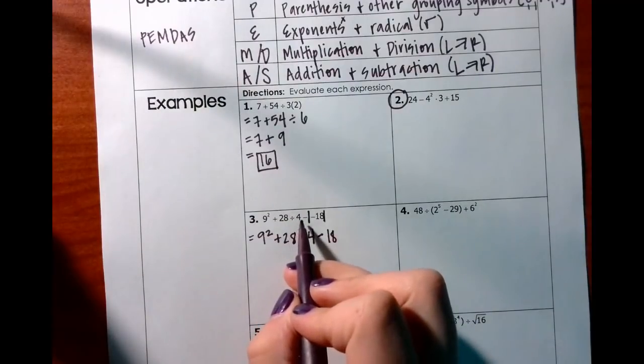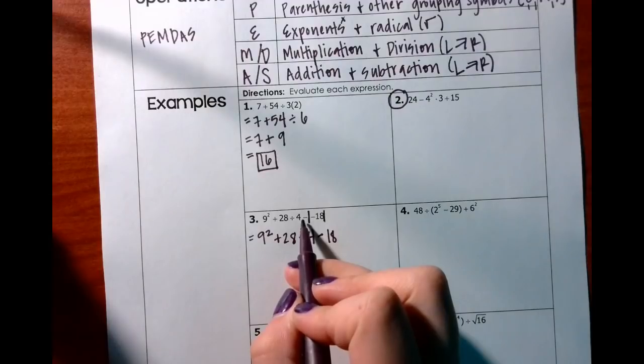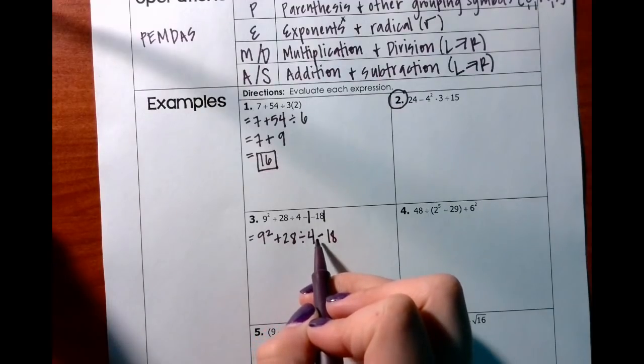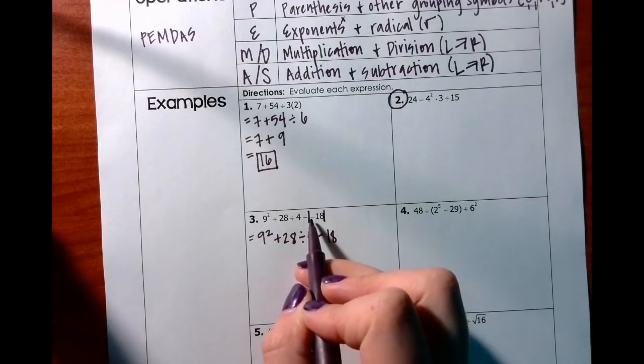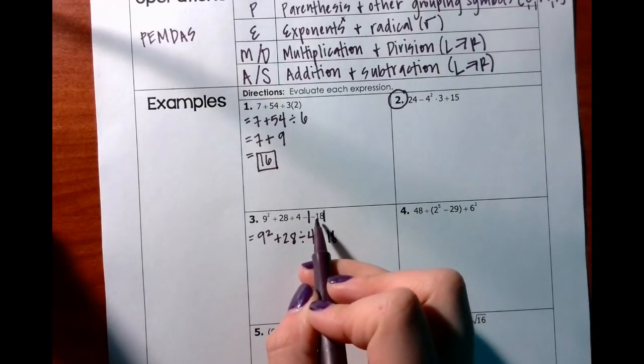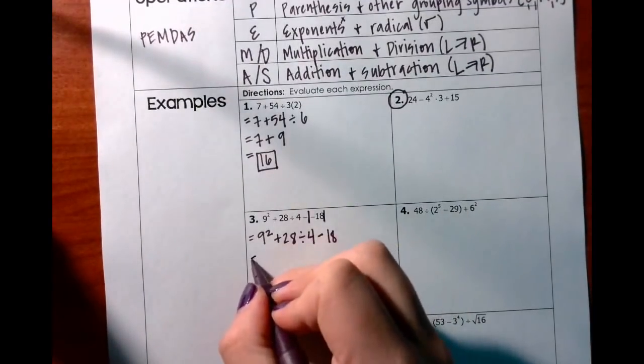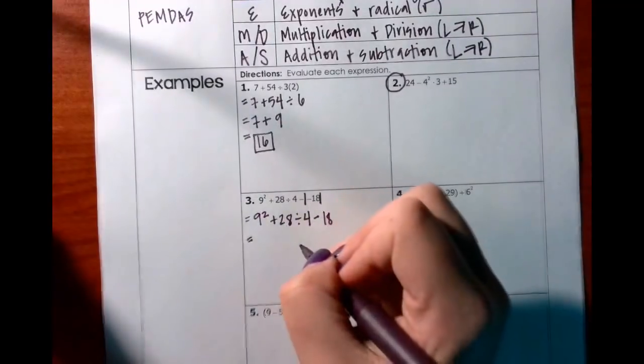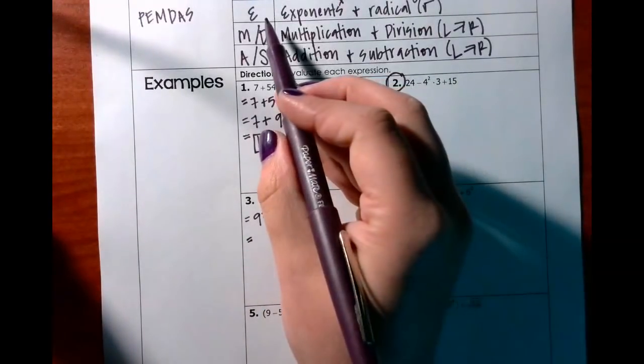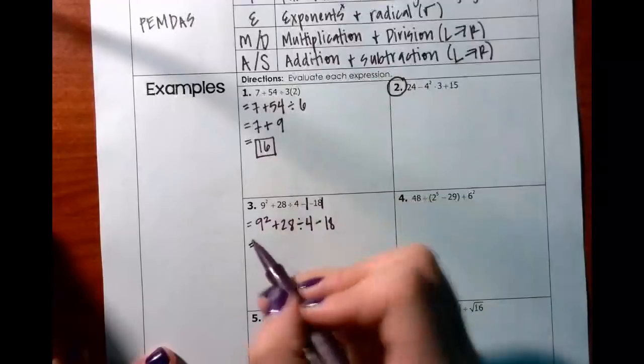Remember, we're writing everything exactly the same, including there's a subtraction sign here. Remember, that needs to go down to this line as well, because the only thing that we're evaluating is this negative 18 in absolute value brackets. Now I'm going to go to the next line. I don't have any more parentheses, but I do have exponents. So we're going to deal with those first.